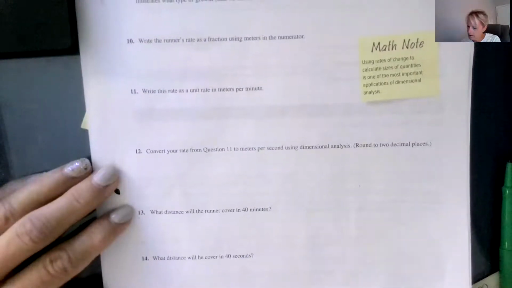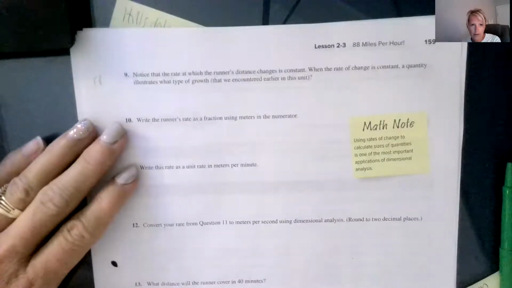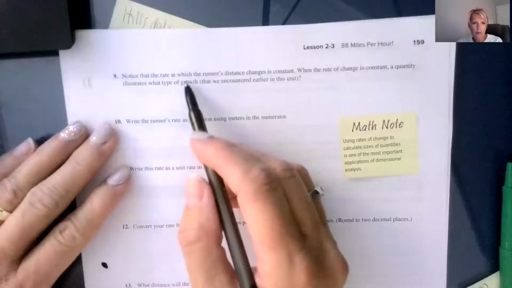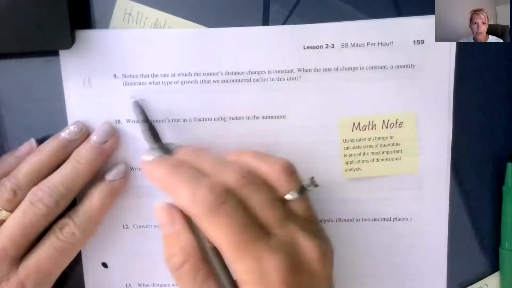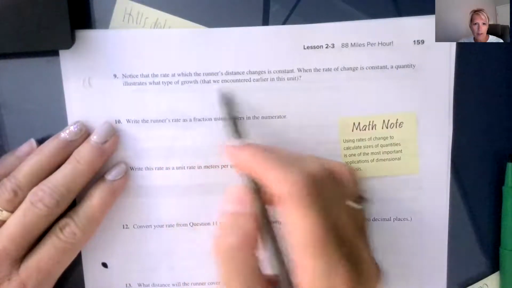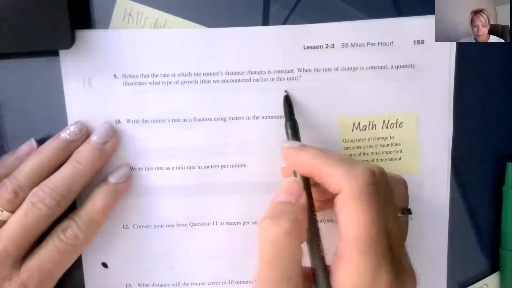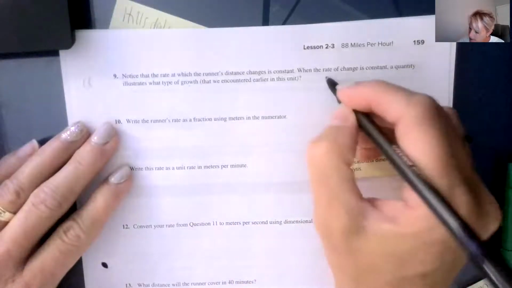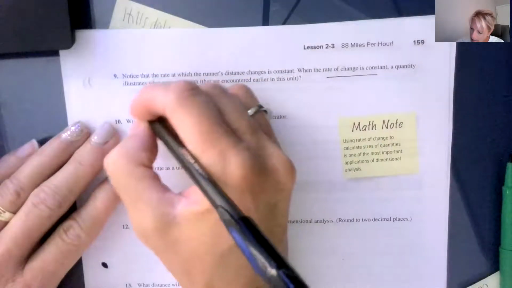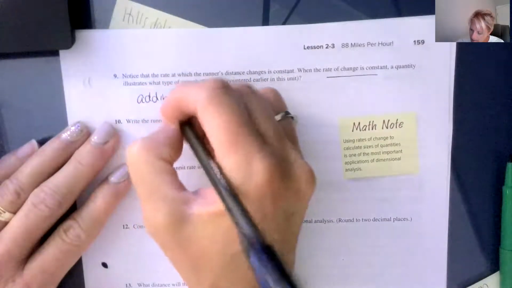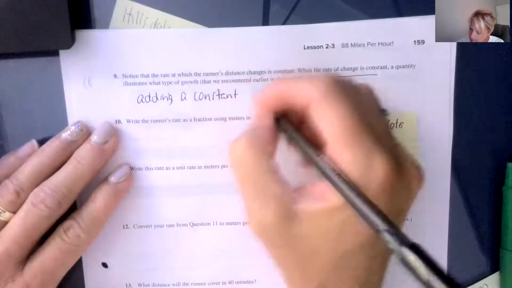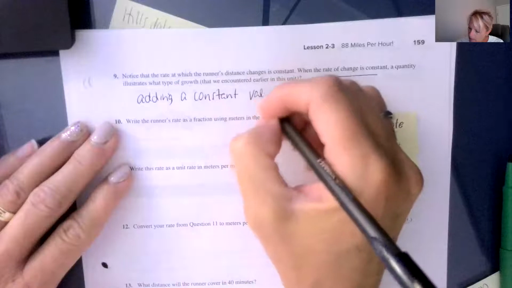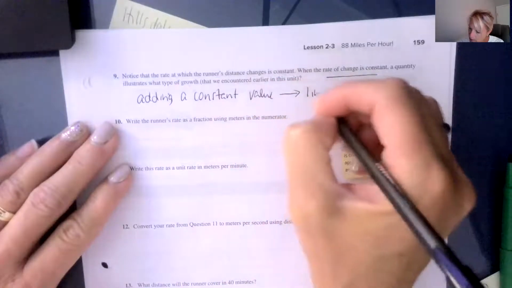So we're going to use this to help us answer questions on page 159 here. It says, notice that the rate at which the runner's distance changes is constant. When the rate of change is constant, a quantity illustrates what type of growth that we encountered earlier in this unit. So rate of change is constant, and we were adding a constant value, which means we have linear growth.